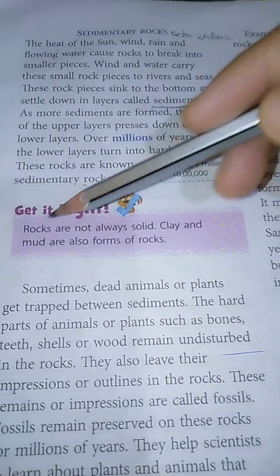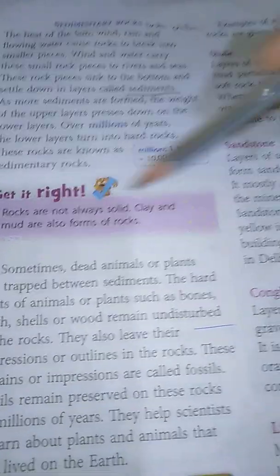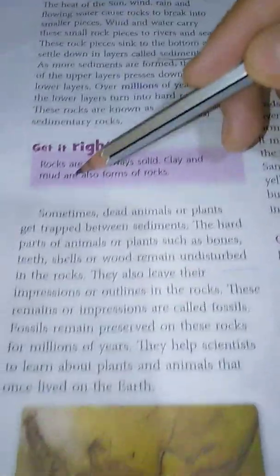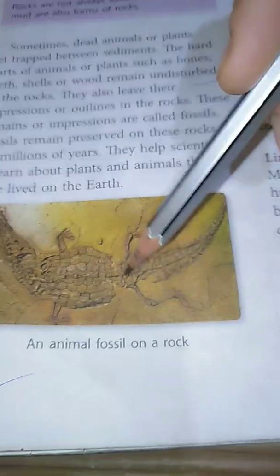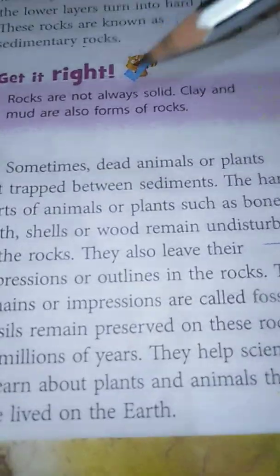Now here is, get it right, rocks are not always solid. Clay and mud are also forms of rocks, because they are formed by the breaking up of rocks only. Now we will study fossils, an animal fossil on a rock.